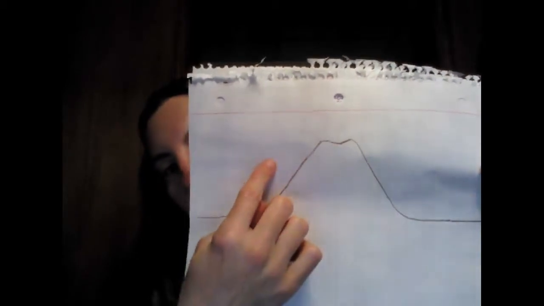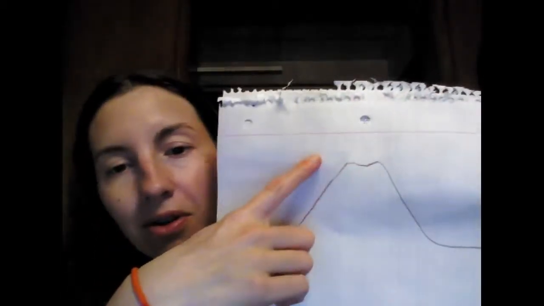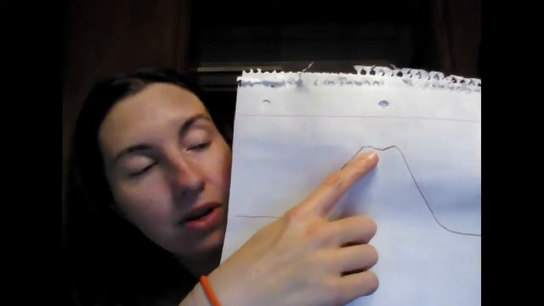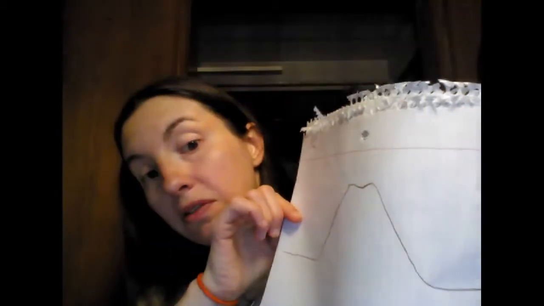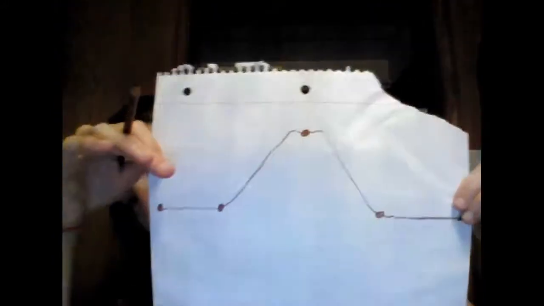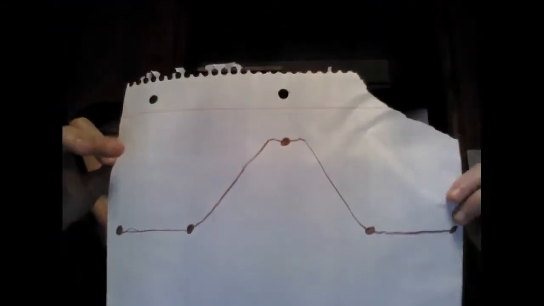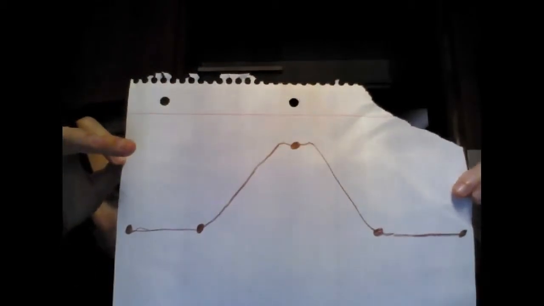Okay, so you should have a flat line, and then it goes across, and then, sorry, this is hard to do, going up, and then here's the top of your volcano, and it goes back down, and then it levels out again. Okay, so take a minute and go ahead and draw this. You can pause the video if you need to. Once you're done with that, you're going to make a few dots on your volcano.